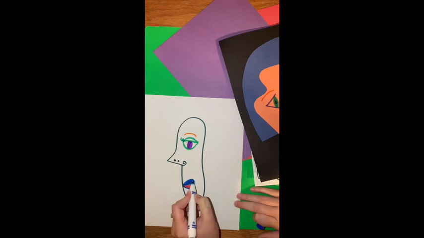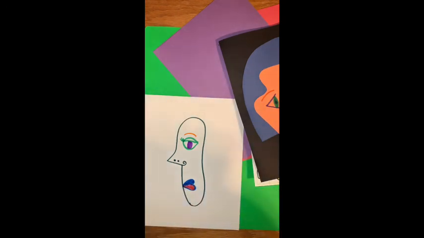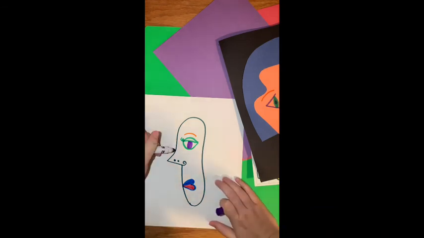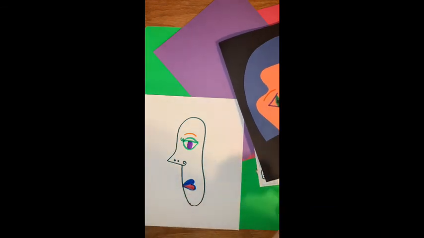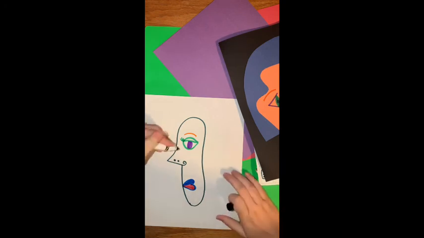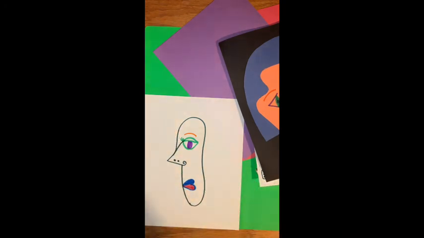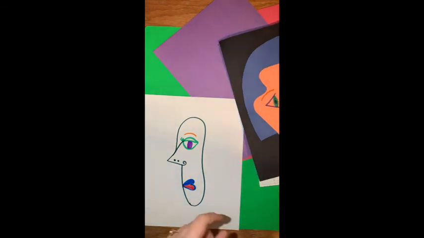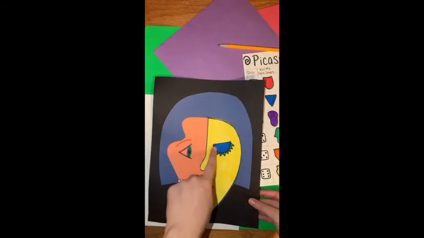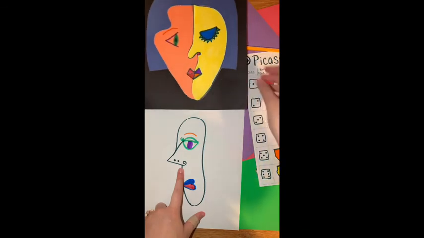All right, so now that we have our nose and our eye, you could even connect this. Let's see, let's get the black. You could even connect this here if you wanted. It's really up to you, it's your portrait. So for this one, the eye wasn't connected, but I'm gonna go ahead and choose to connect them.